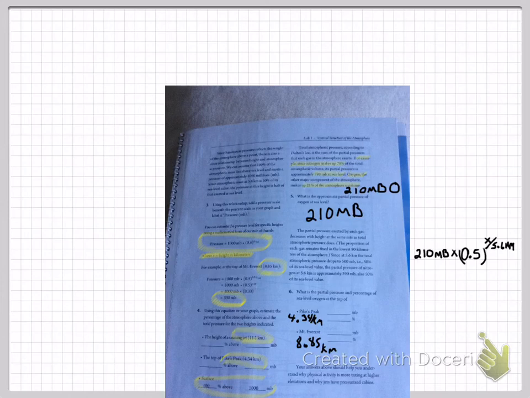Now because you're doing oxygen, the equation will change. The new equation that you're going to be working with will change that 1,000 millibars to 210 millibars, and this will allow us to solve for oxygen. So you're going to be plugging in your altitudes at x. For the first one, you're going to do 4.34 divided by 5.6, do that to the power, so it's 0.5 to the power of that, and then times that by 210 millibars.